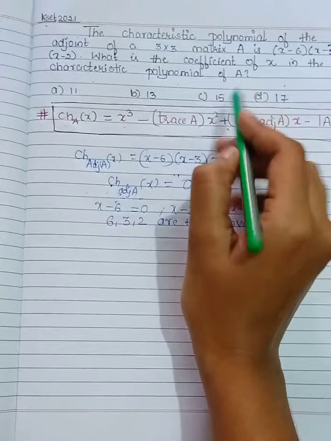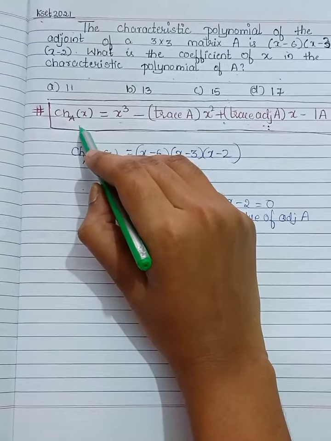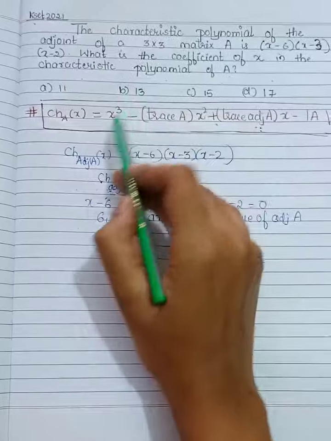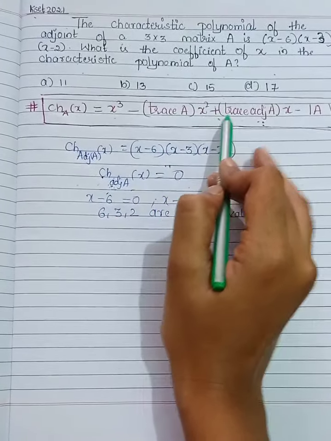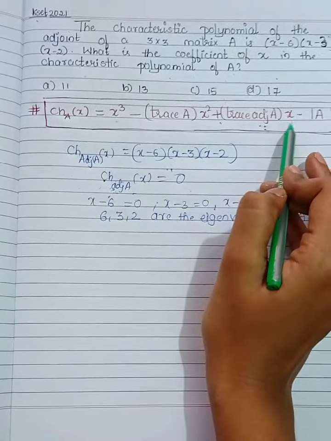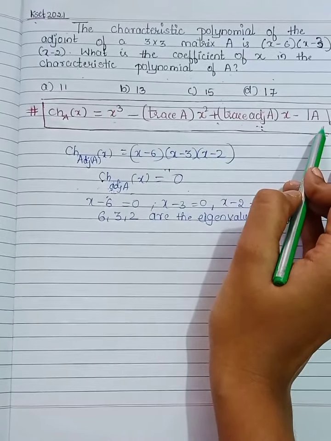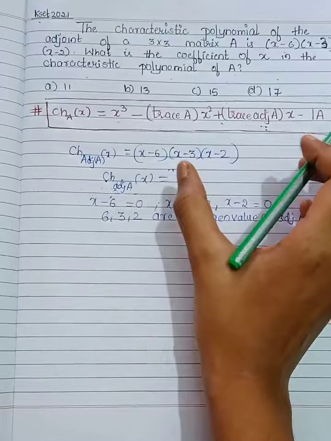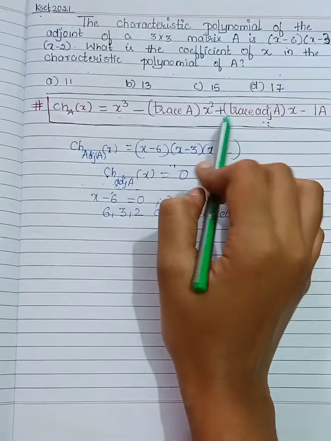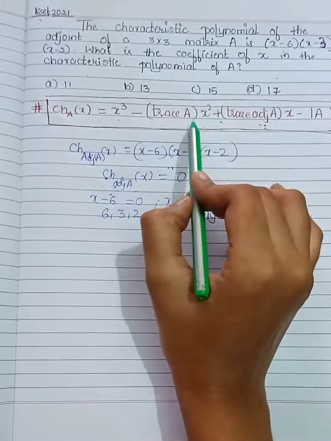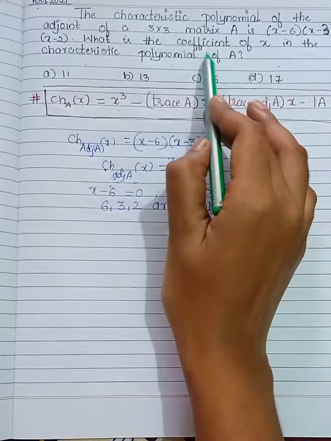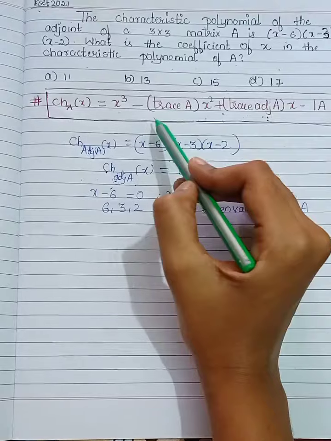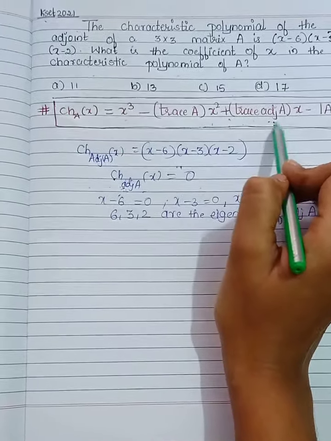The characteristic polynomial of any matrix whose order is 3 cross 3 is x cube minus trace of A into x square plus trace of adjoint of A into x minus determinant of the matrix A. This is the standard characteristic polynomial of any 3 cross 3 matrix. But what we have to find is the coefficient of x. So what is the coefficient of x? That is the trace of adjoint of A.